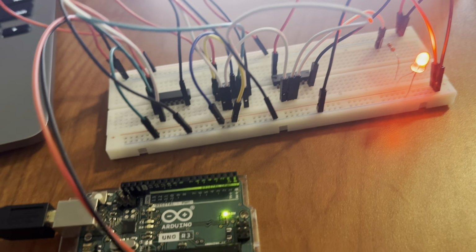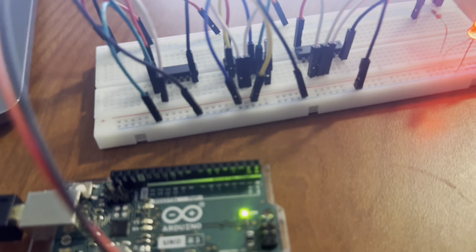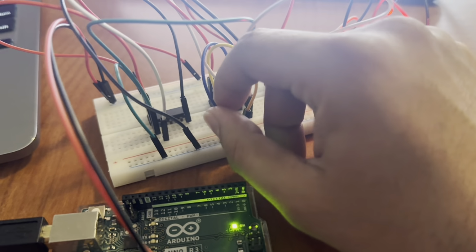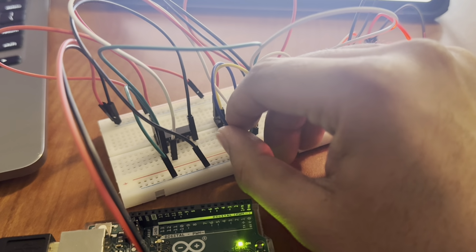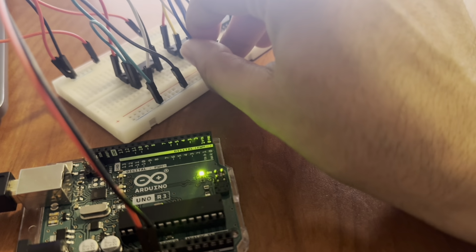If we were to have just our input A to be in power and input B and our selector to ground, then we will see that the LED is still on.